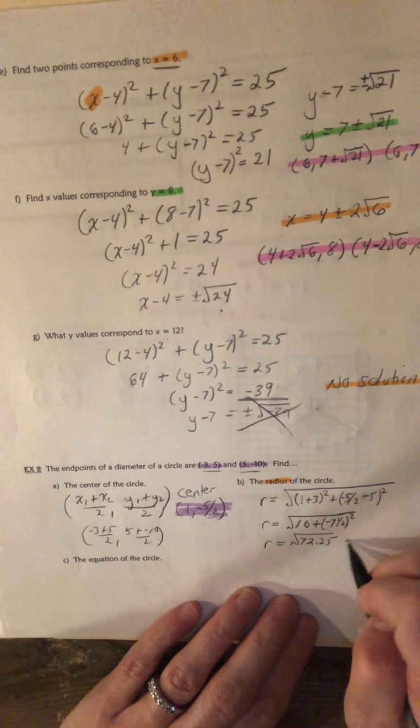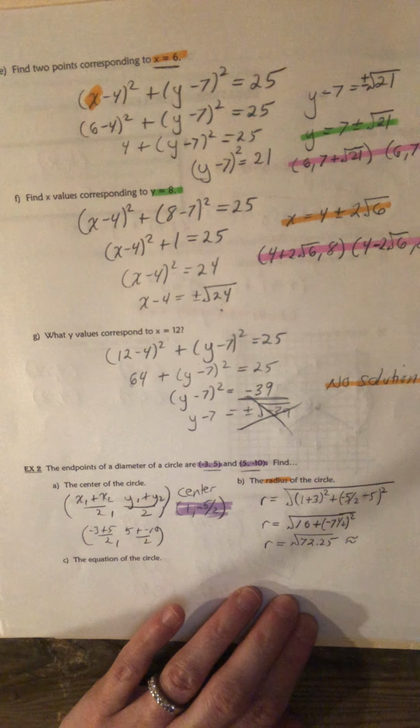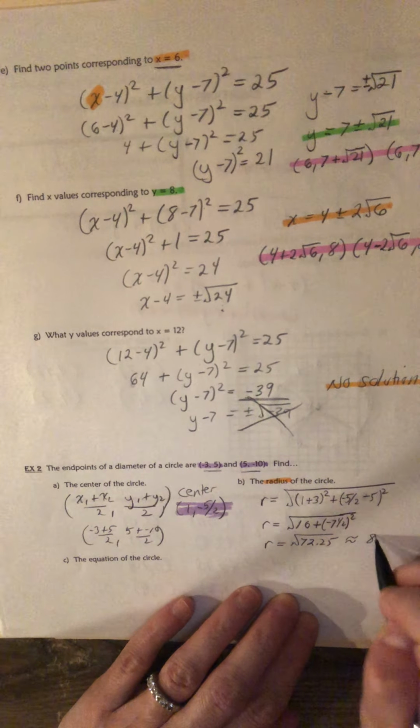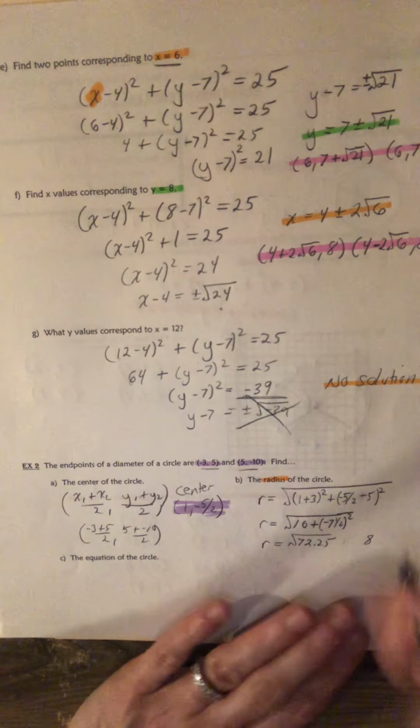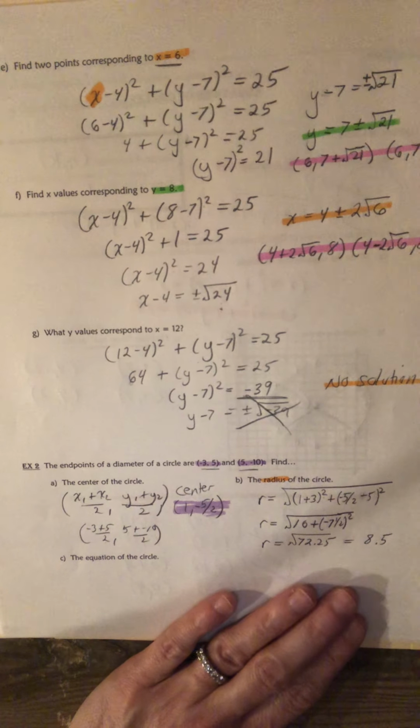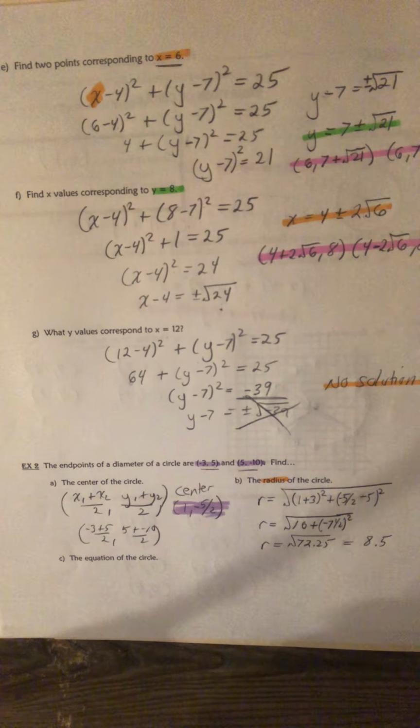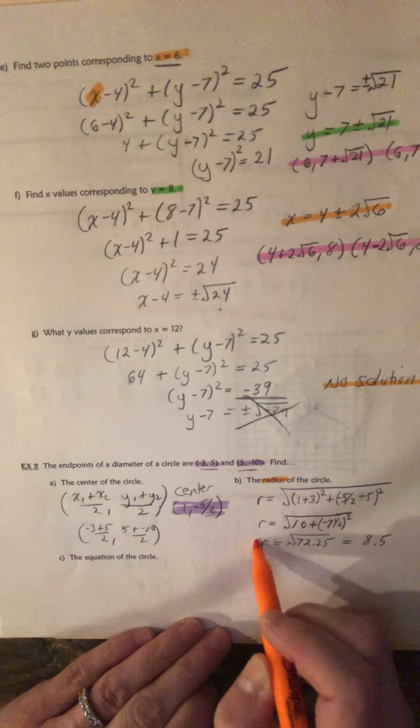If you can actually find it, there's a value to leaving it like that. It is 8.5. It's not even approximate, which is 8.5. So that's our radius, right? So your radius there is 8.5. But what I'm saying is there is a value to leaving it in the square root form, and I want to show you why.